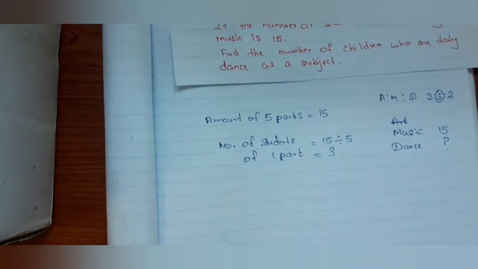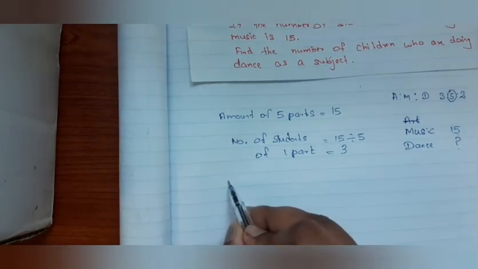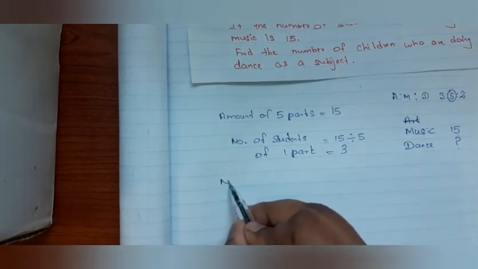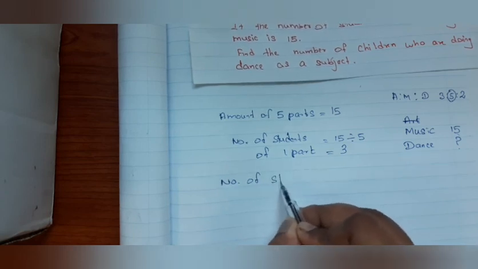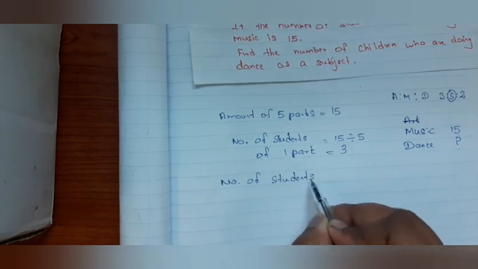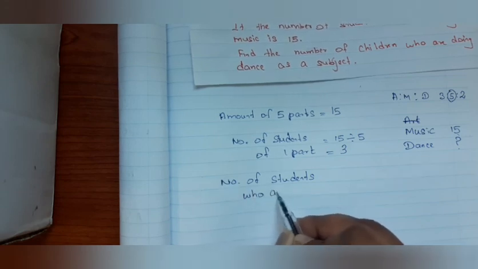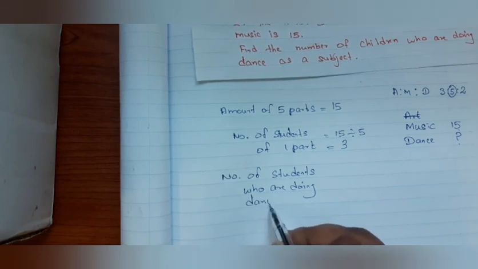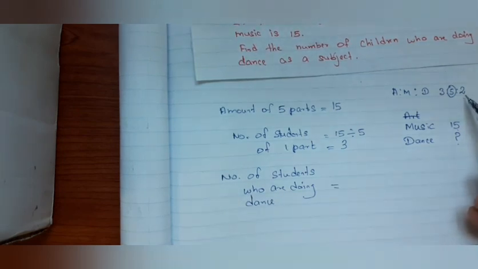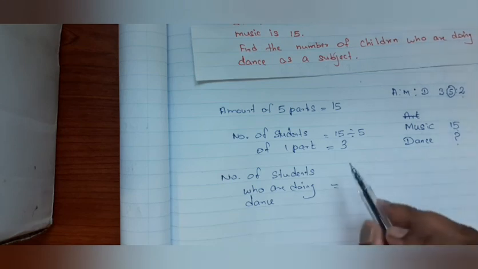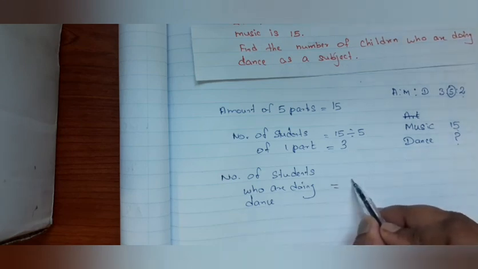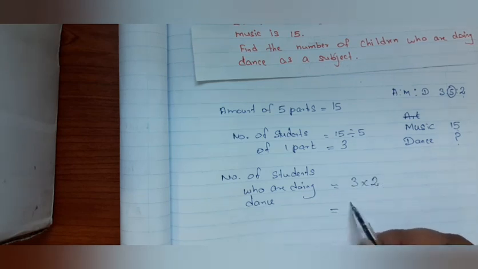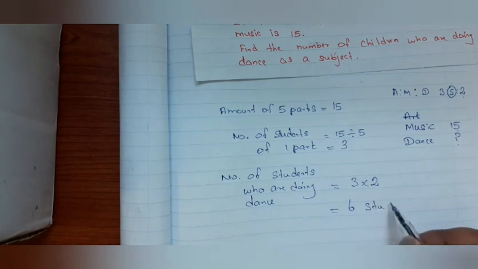Now let's find the number of students who are doing dance. So number of students who are doing dance. So for dance, there are 2 parts. So one part is equal to 3. So 2 parts is equal to 3 times 2, which is 6 students.